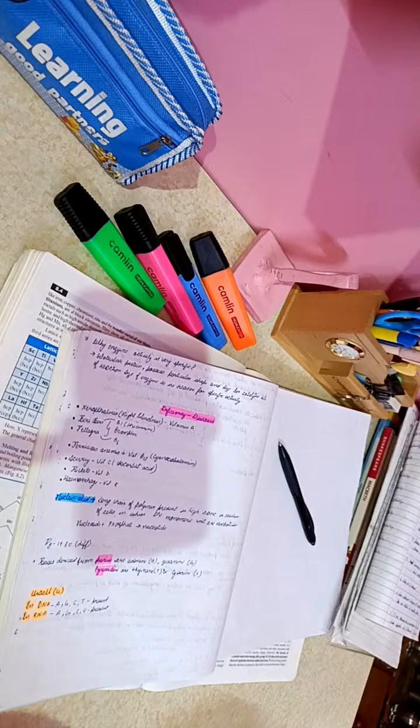Beriberi is of B1, pellagra is of B complex, PP. Scurvy is of vitamin C, rickets is of vitamin D, hemorrhage is of vitamin K.